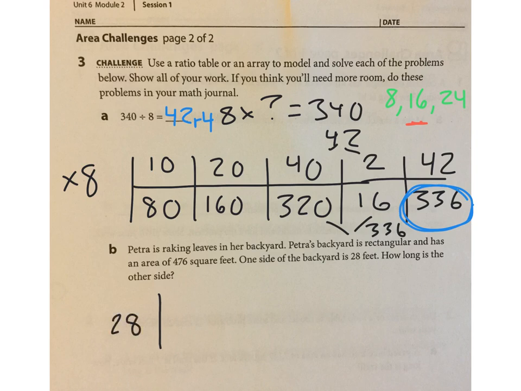Okay, and we know that the area is 476. So if I continued and drew a rectangle, then the inside area would be 476. But I'm going to start by doing 10. Try to make it a little neater than that. Okay. And if it was 10, then the area would be 280. But it's not. It's more than that.